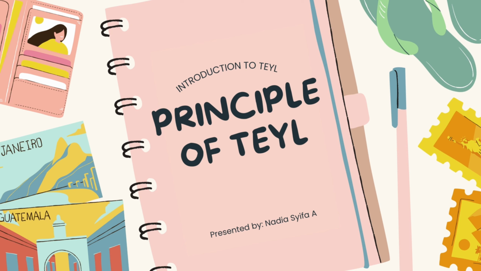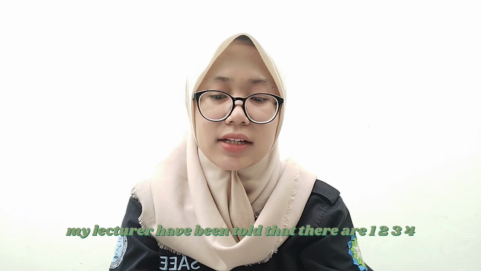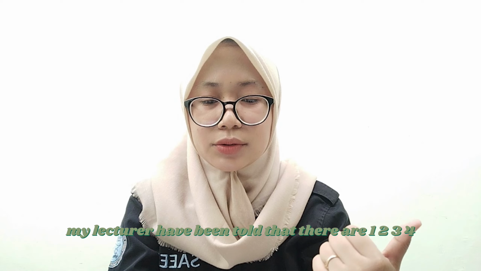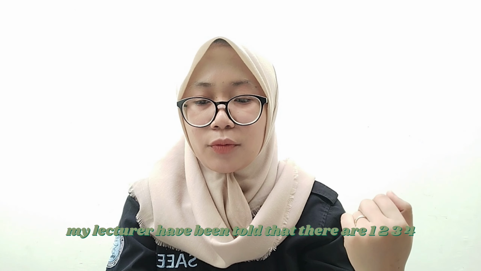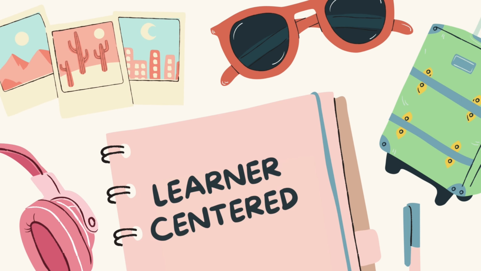It's Principles of TEYL. So I received from the materials that my lecturer had told us that there are four principles of TEYL. The first is learner-centered.